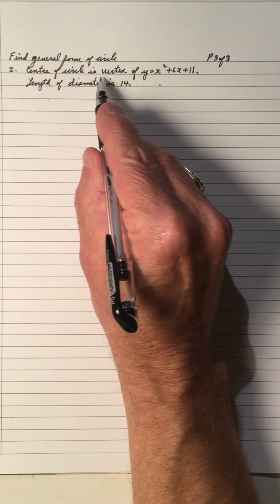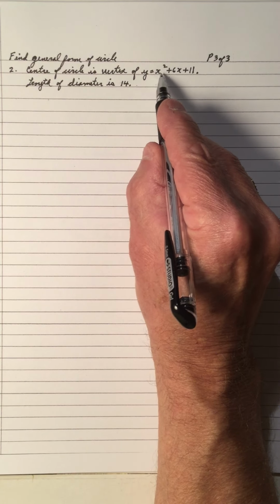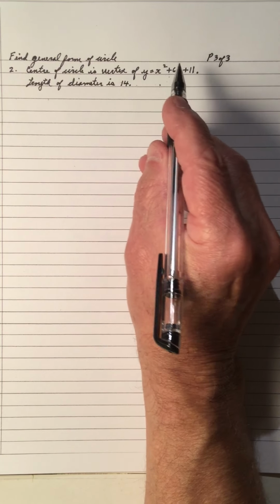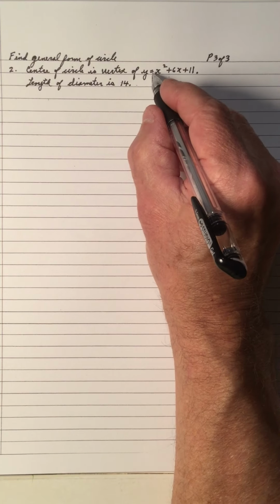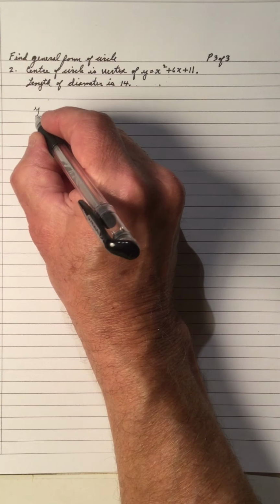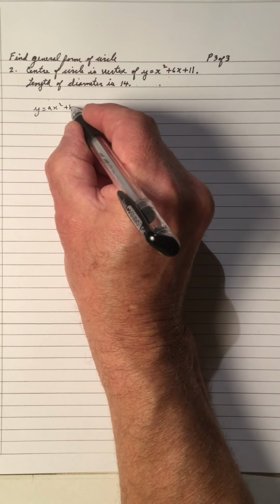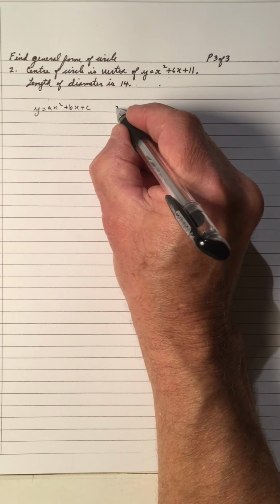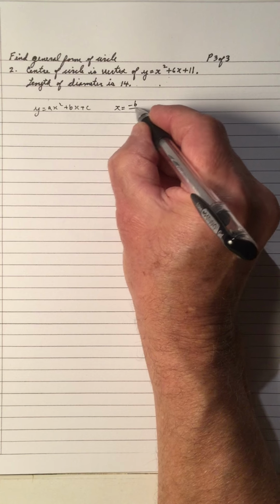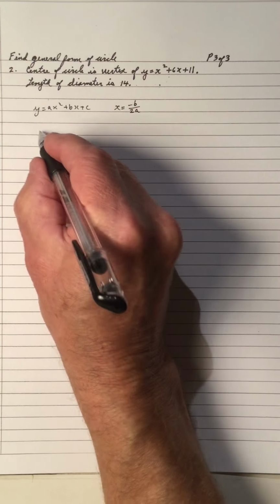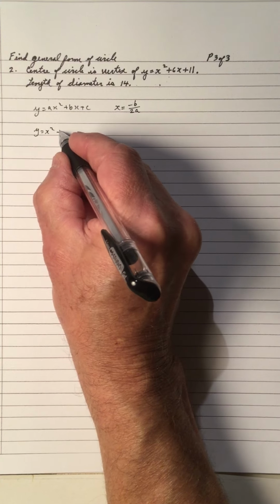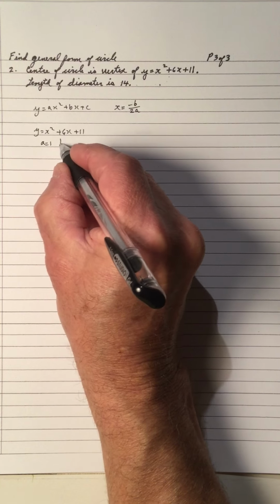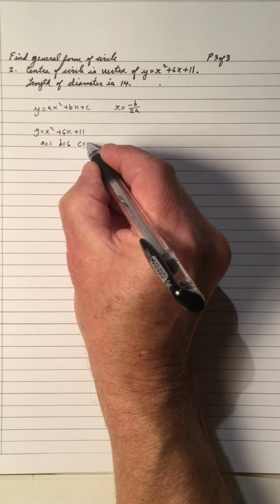The center of the circle is the vertex of y equals x squared plus 6x plus 11. And the length of the diameter is 14. So there's a unit that we did on y equals ax squared plus bx plus c, which is the parabola. And the vertex of a parabola can be found very quickly by doing x equals negative b over 2a. So y equals x squared plus 6x plus 11. So a is 1, b is 6, and c is 11.